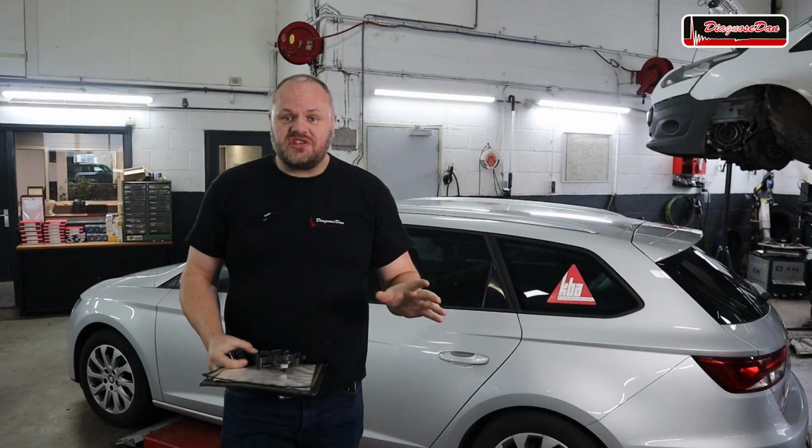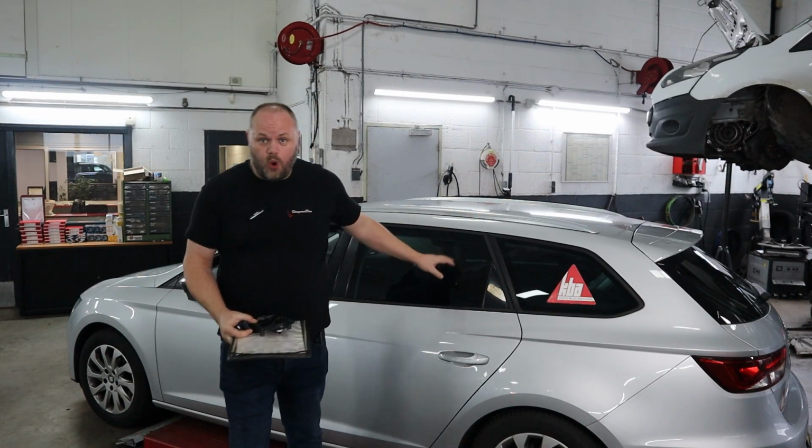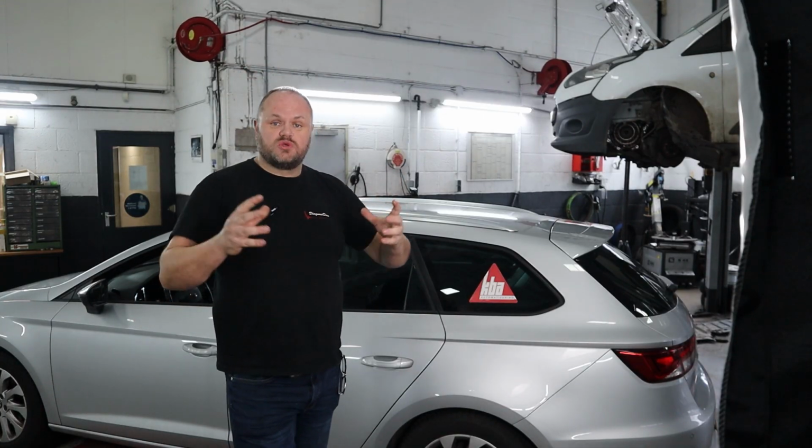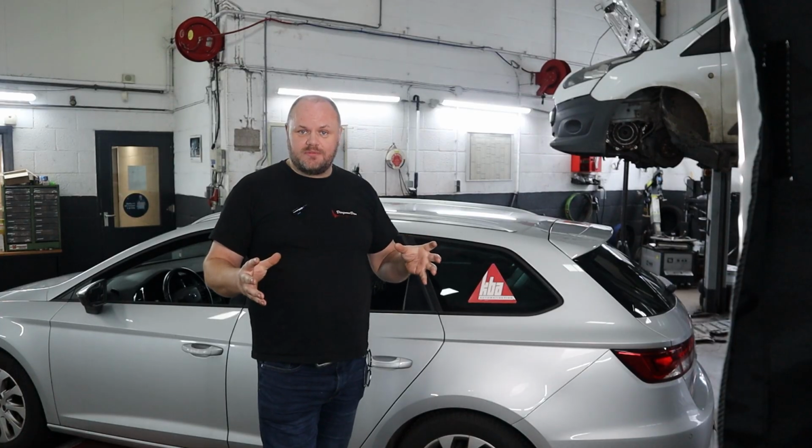And the only thing that's wrong with this car is that this passenger rear window, a light on the instrument cluster would pop up, and that car had crazy symptoms.